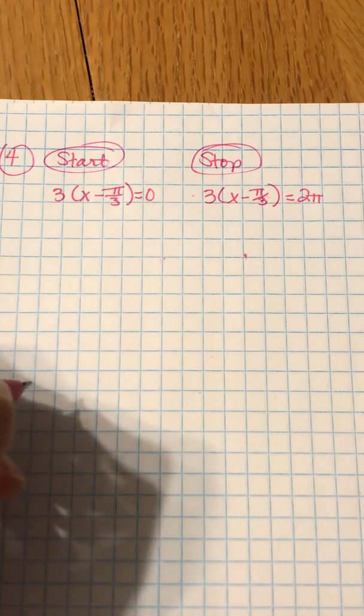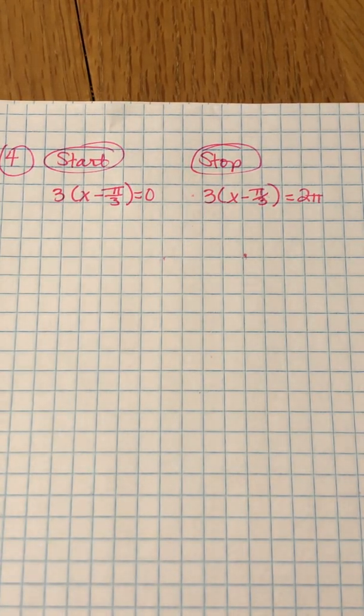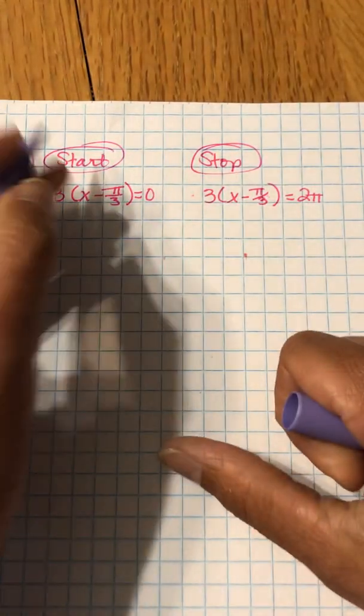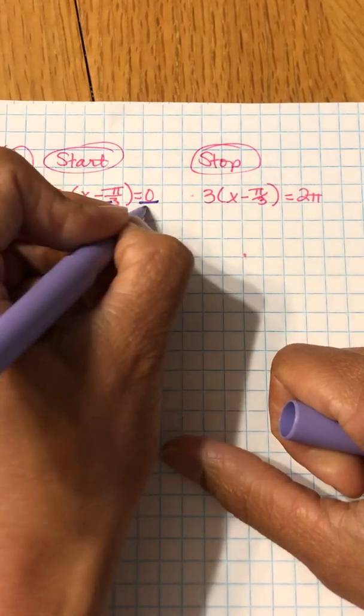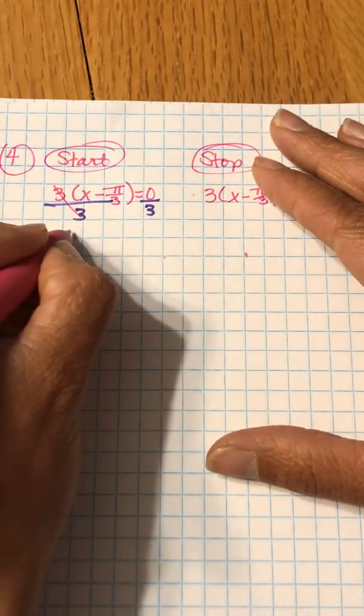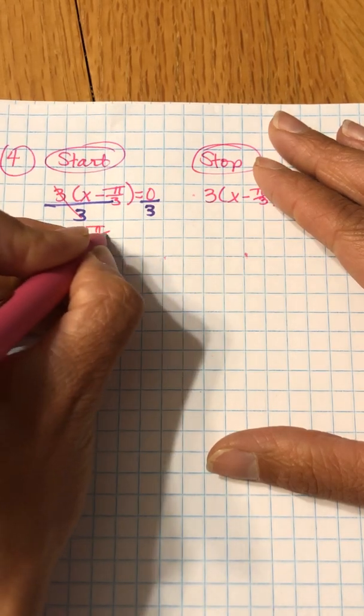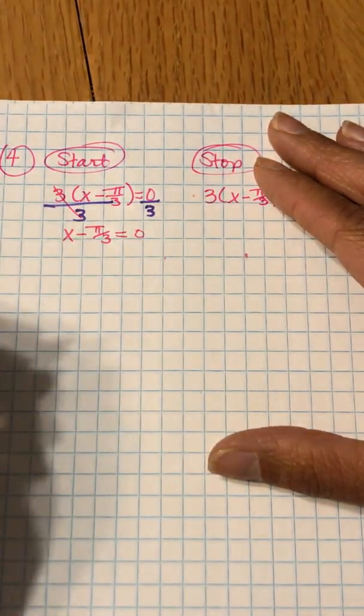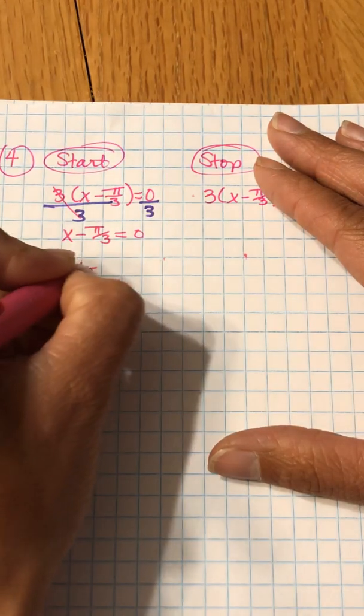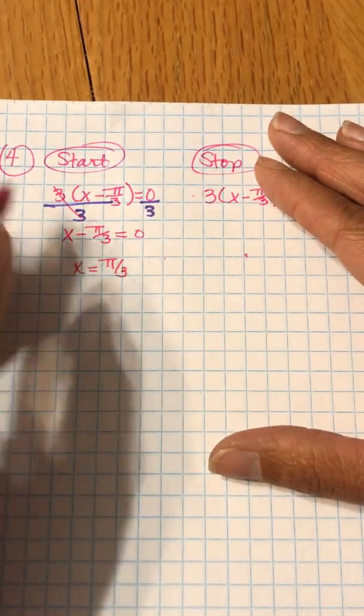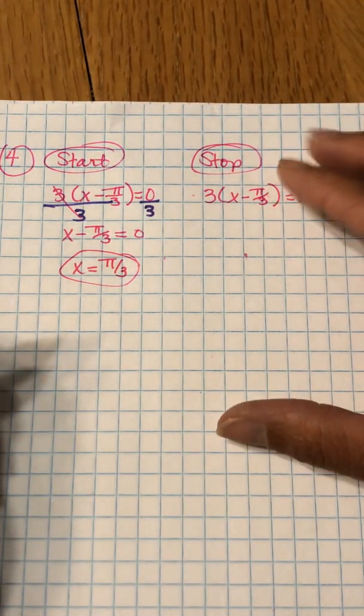Okay, so remember, don't distribute the 3. There's another way that you can handle this. Just divide out the 3. So divide by 3 on both sides, and you'll get these to cancel, so you'll have x minus pi over 3 equals 0. Add pi over 3 to both sides, and you get x equals pi over 3. So that is where we're starting at.